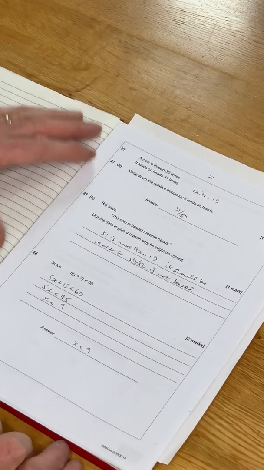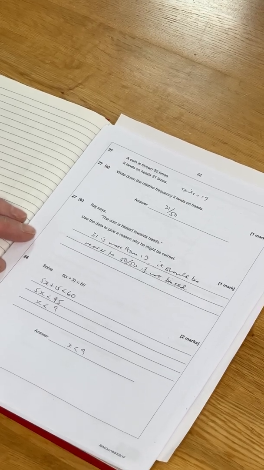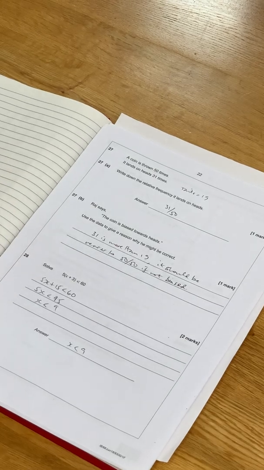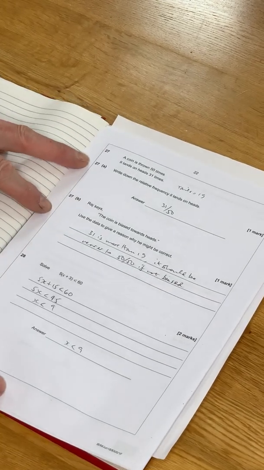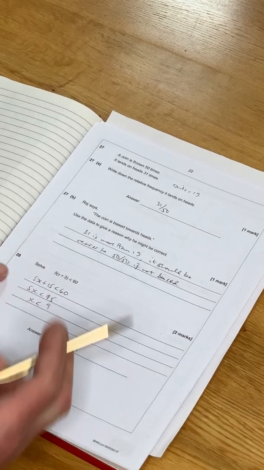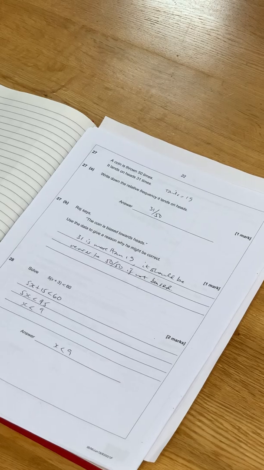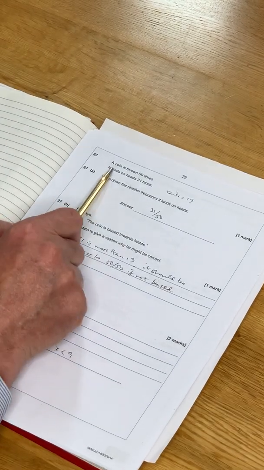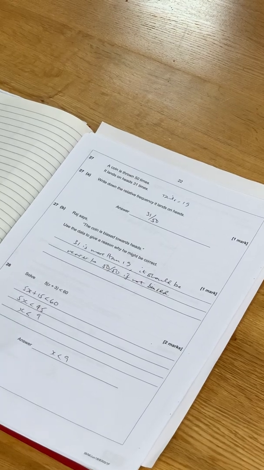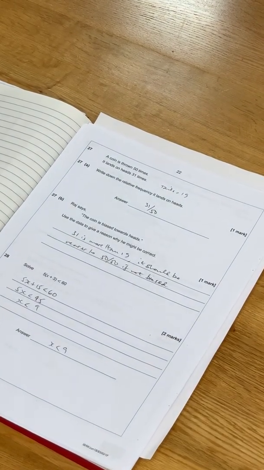In this, I've drawn this again from the foundation paper, June 18. It's paper 1, which means it's non-calculator. We're just looking at question 27 in A and B rather than this one, which has nothing to do with probability. In this first one, we're told that a coin is thrown 50 times and it lands on heads 31 times.